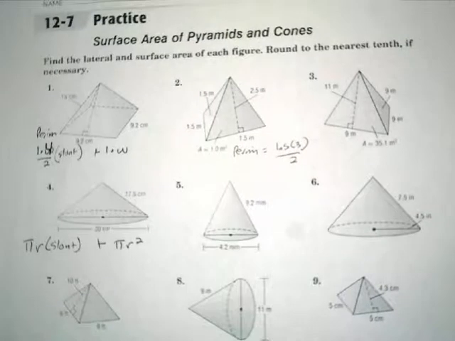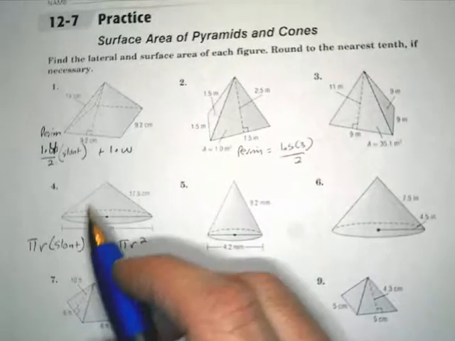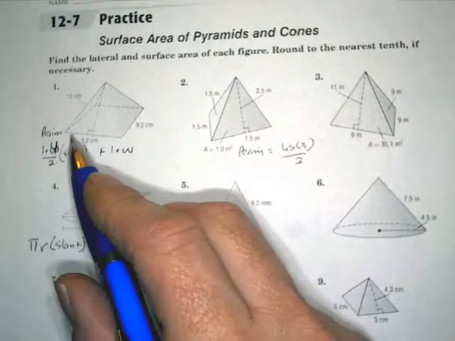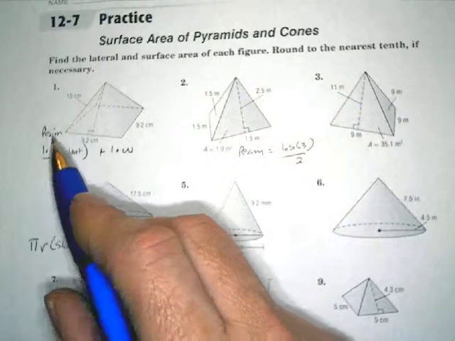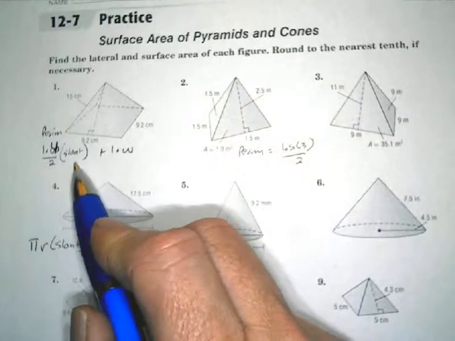Surface area of pyramids and cones. Okay, first we're going to look at a pyramid that has a square base. The first part of the formula says we're going to take the perimeter divided by 2 times the slant height.